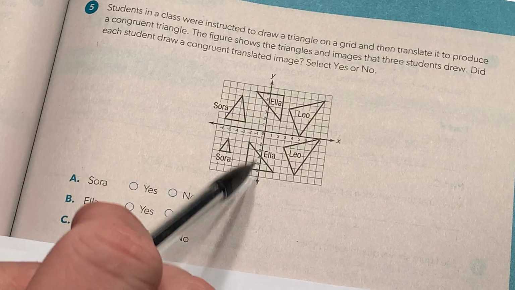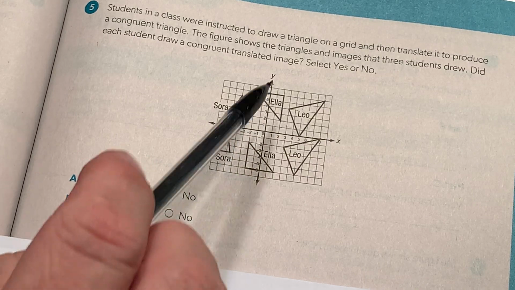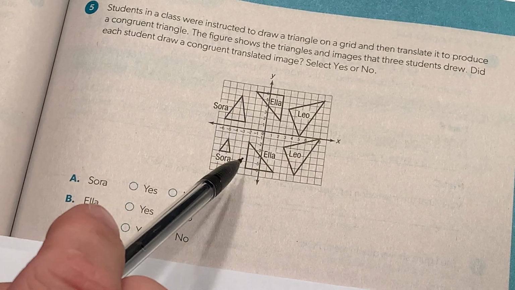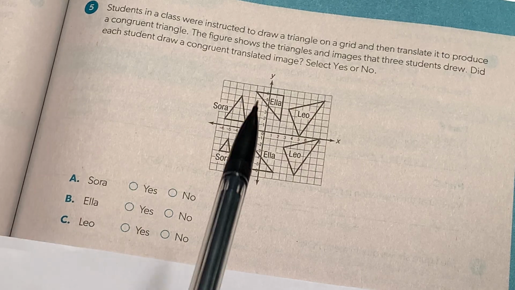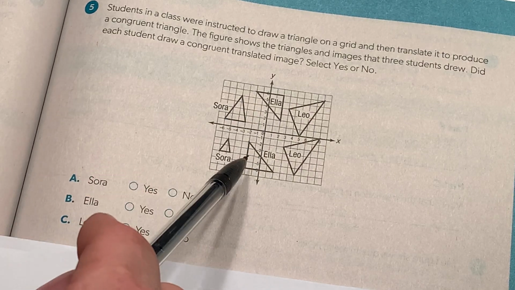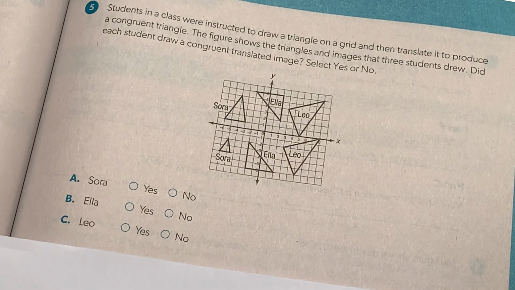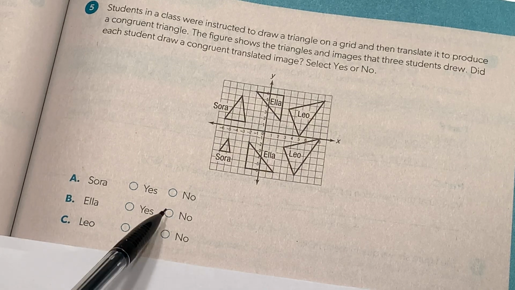So it is a rigid transformation. The size and the shape are the same, but they said, is it a congruent translated image? It's congruent, but it's not translated, okay? And so Ella would also be a no.